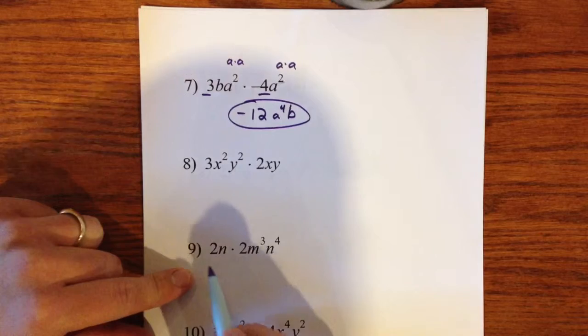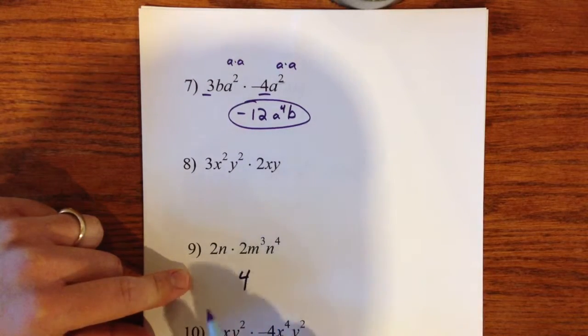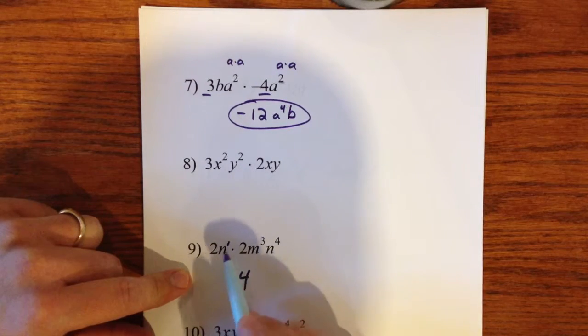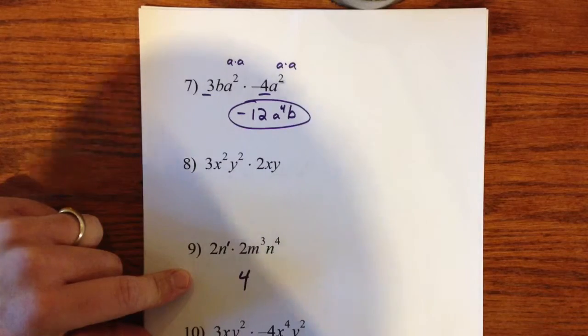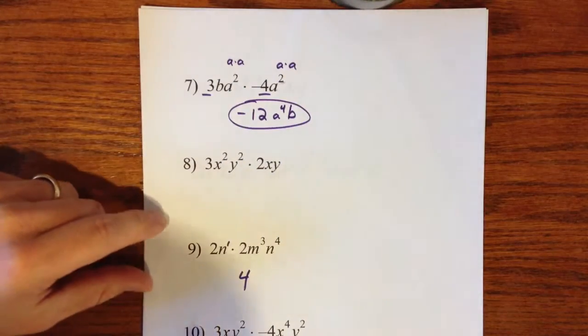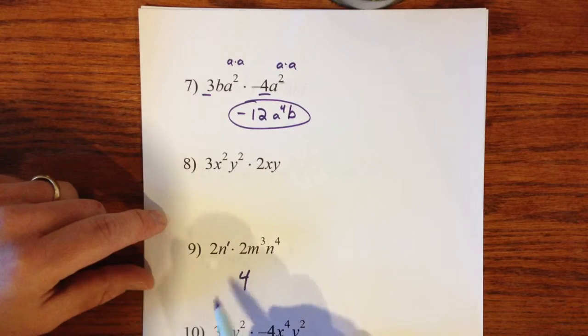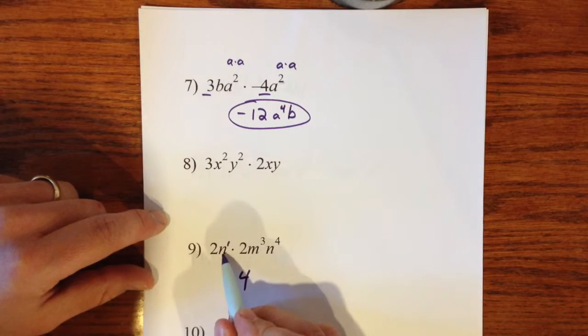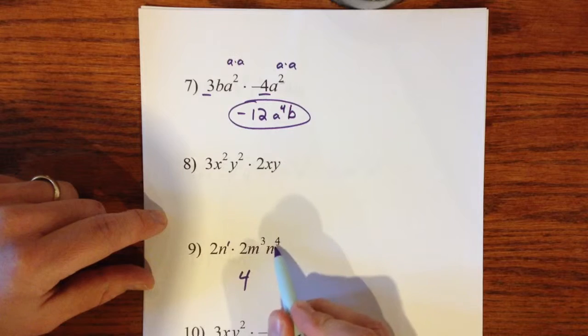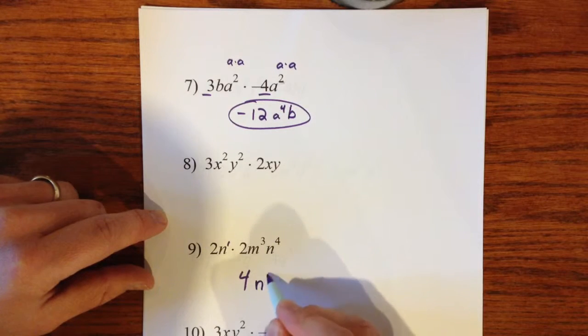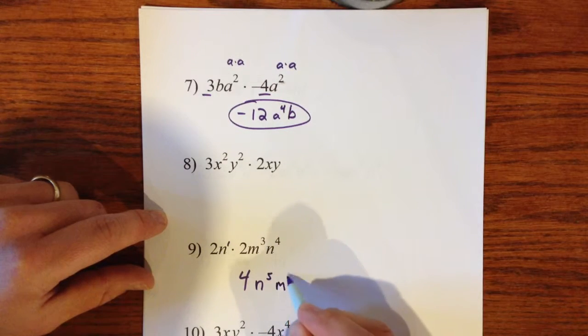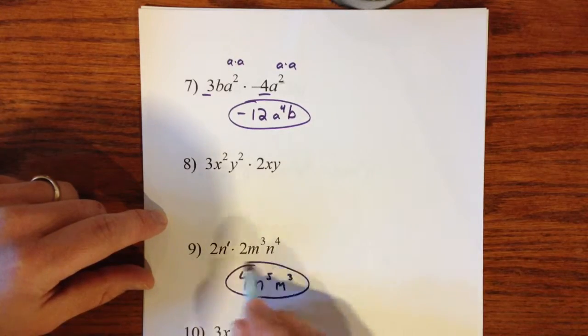Number 9, 2 times 2 is 4. N to the first times n to the fourth. So you might be wondering, do I multiply 1 times 4 or do I add 1 times 4? Both are 1 and 4. Think about this. I have 1 n here and I have 4 n's here. So I have 5 n's altogether. And then m to the third just comes along.